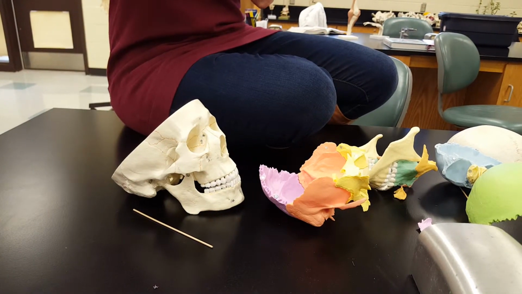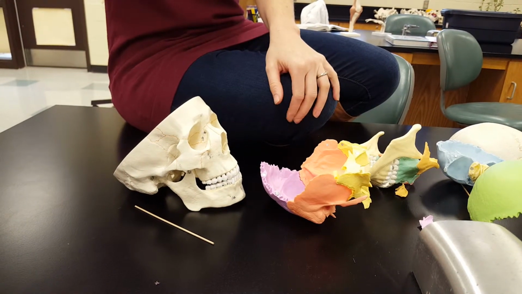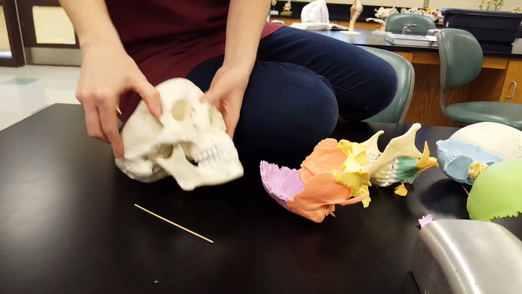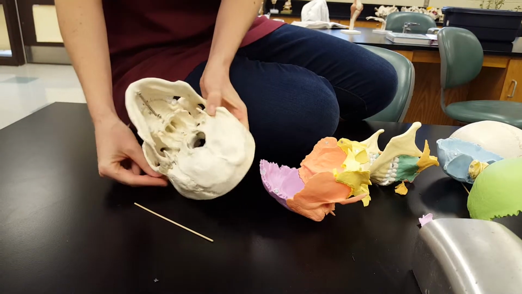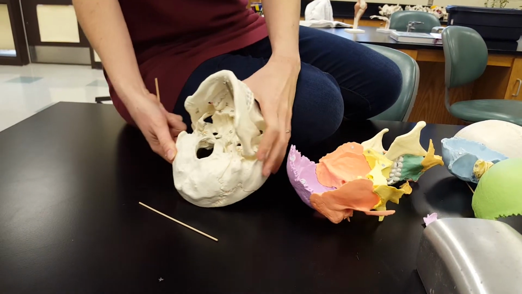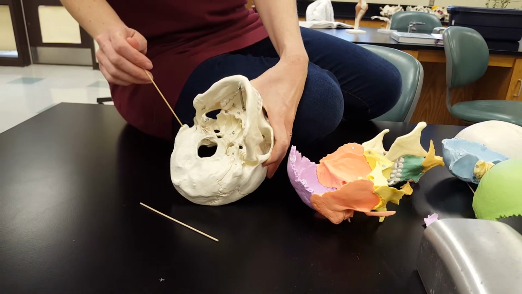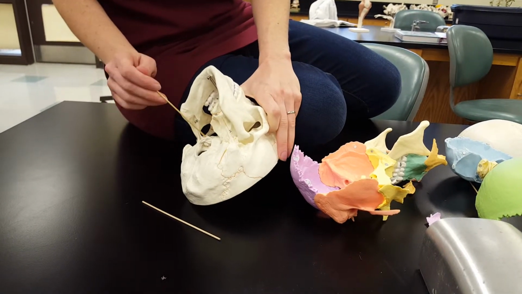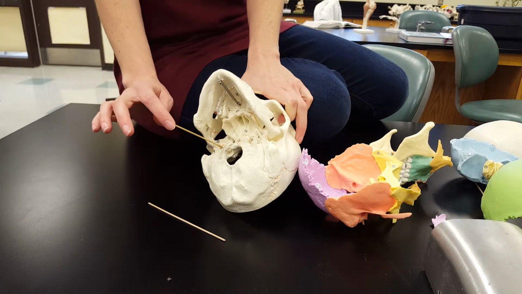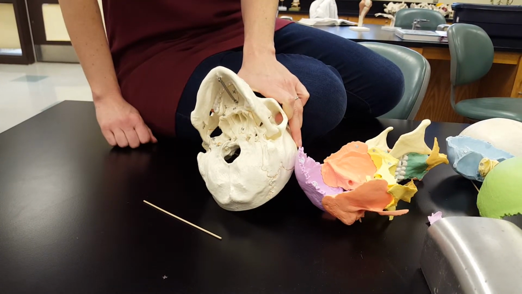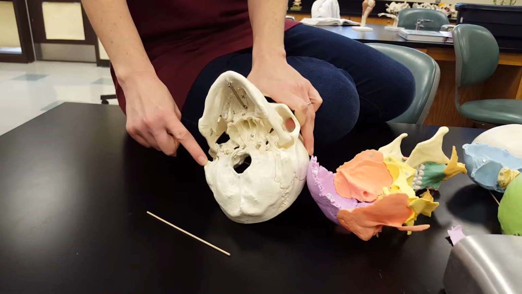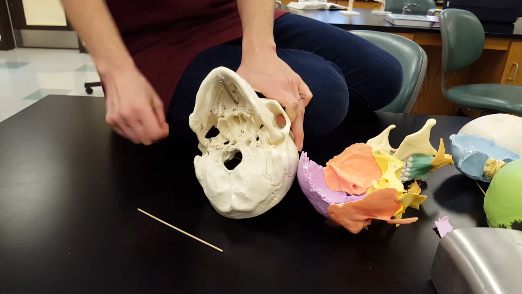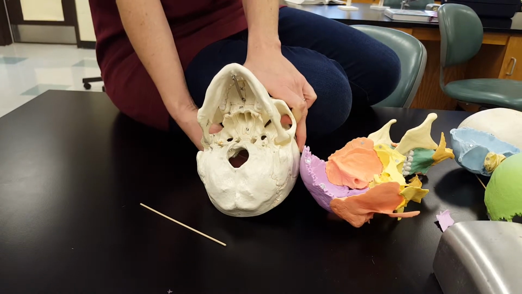Now we just have to look at 2 holes for the major artery and the major vein that go up to supply our brain and drain our brain. So to look for those, my favorite technique is to create a line from the mastoid process to the styloid process, and what I know is that my next hole is the carotid canal. So I do those guys in order. Again, that's mastoid process, styloid process, and then my stick is going through the carotid canal right there.